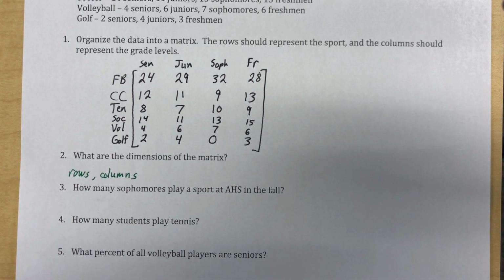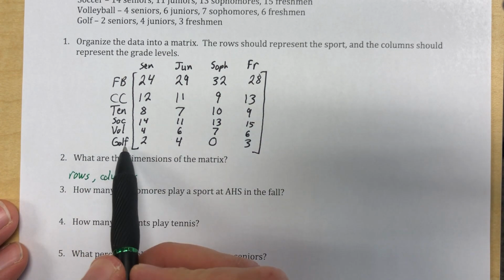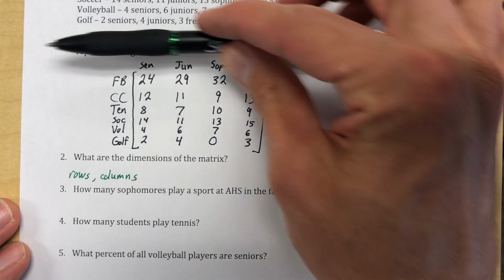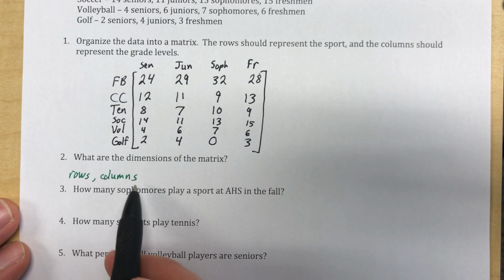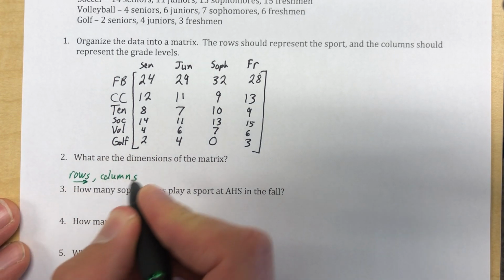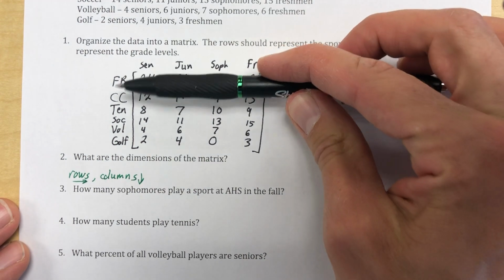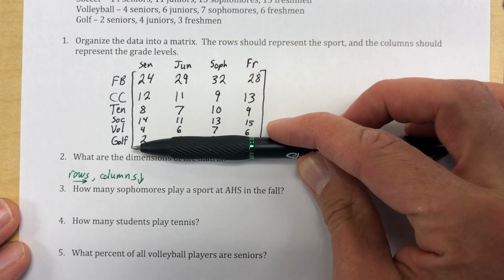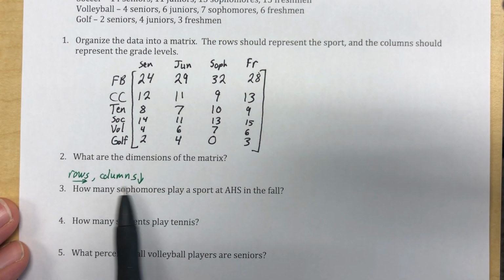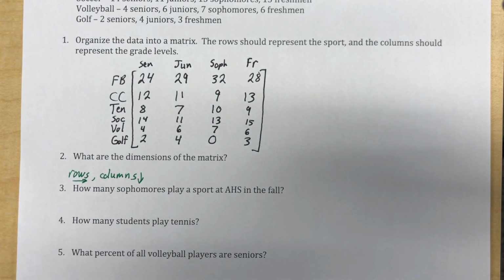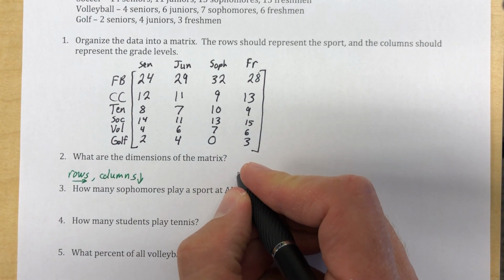If we're going to say this a different way, I need to count how many sports, because those are my rows. Rows run horizontally. And then how many columns. So again, rows run horizontally, columns run vertically. So I have 6 sports. And columns, I have 1, 2, 3, 4 different grade levels. So what are the dimensions? Final answer for this, I will write it right here.